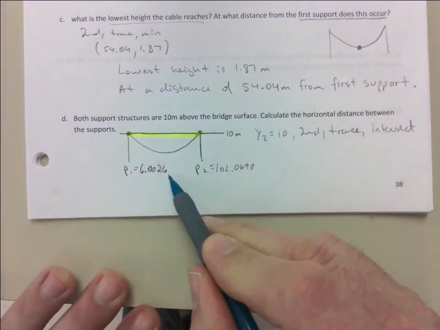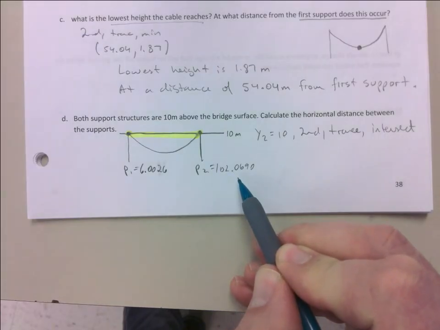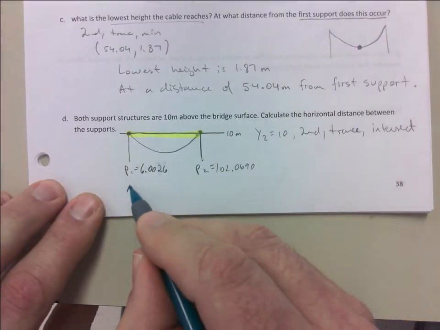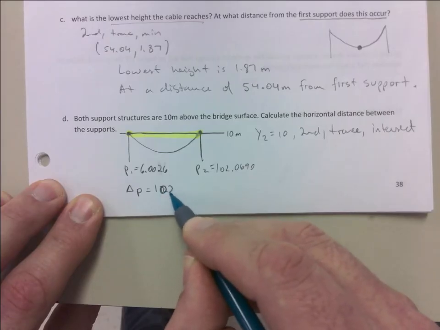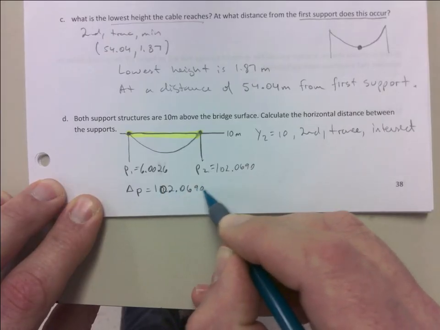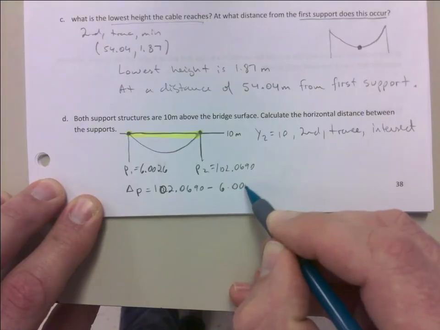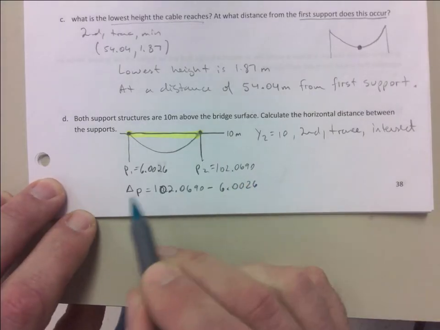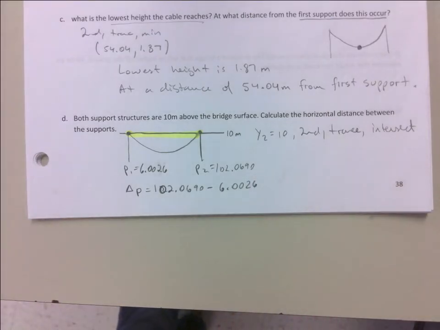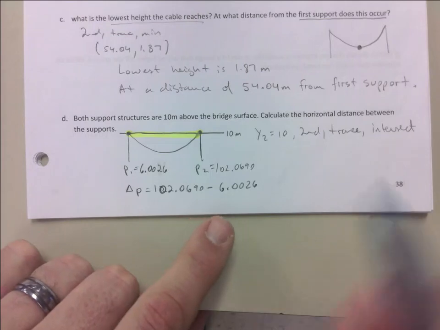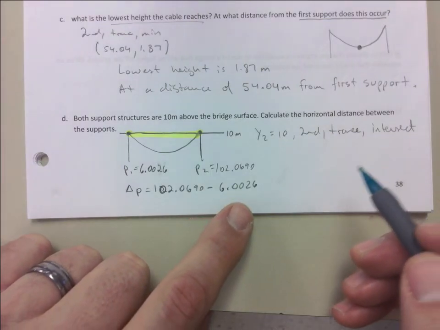So you got half a mark, and then this next step is another full mark for this one. Delta P is where you just subtract those two numbers. If you want full marks, I would suggest you round to 4 decimals when you retrieve the points, subtract them, and then round to 2 decimals at the very end.